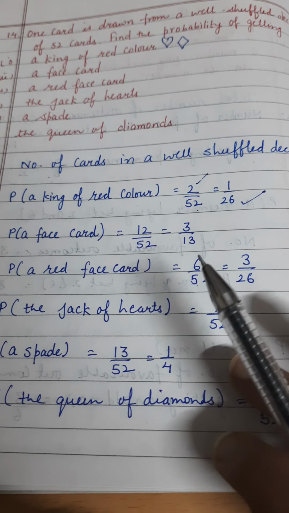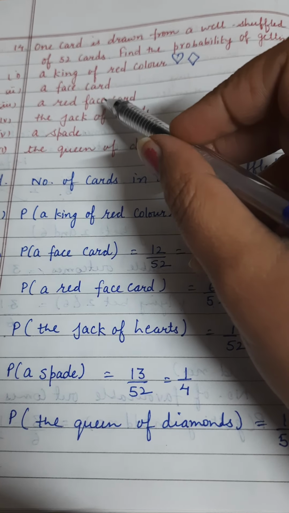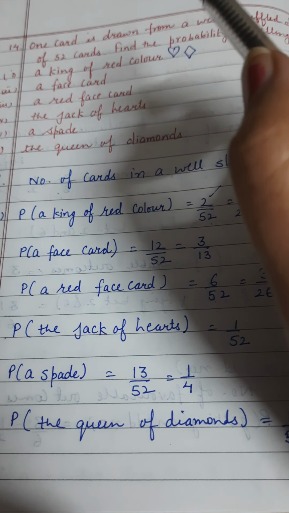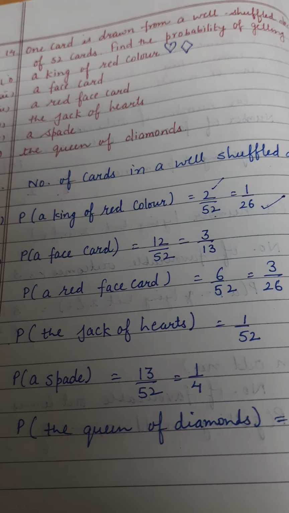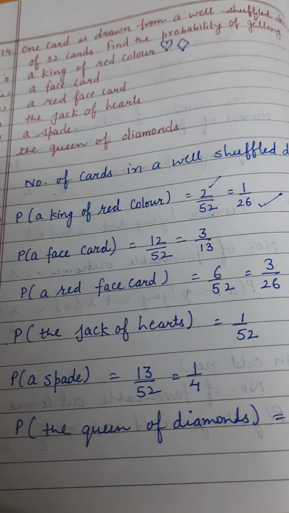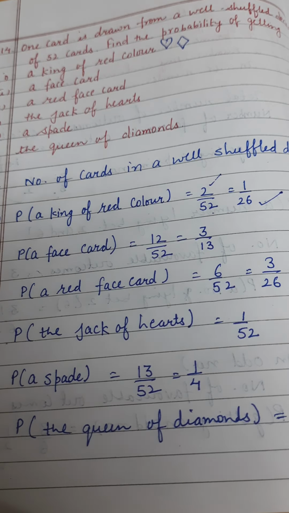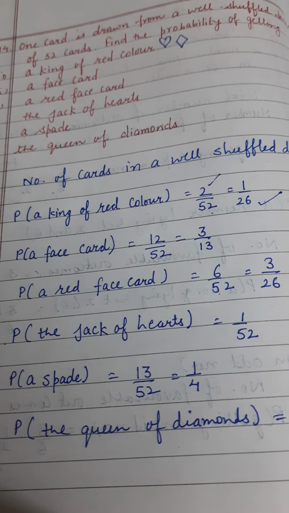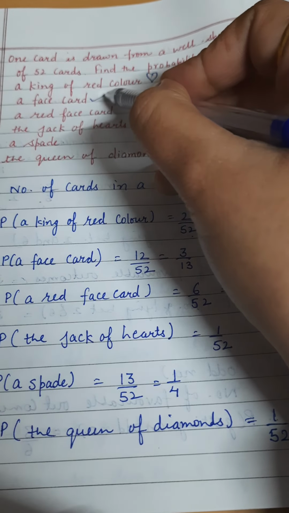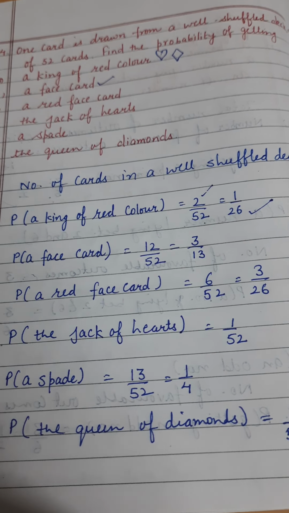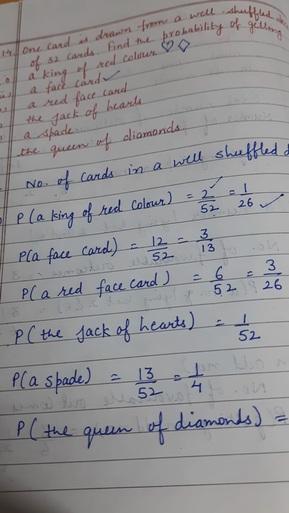Next we have to find the probability of a face card. As I told you all, in every suit, king, queen and jack are the face cards. So altogether, how many face cards will be there? 3 in heart, 3 in diamond, 3 in club, 3 in spade.